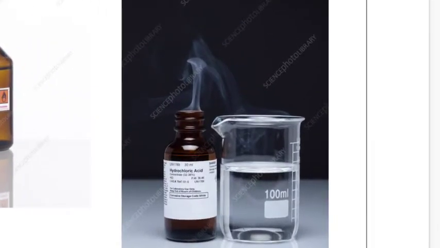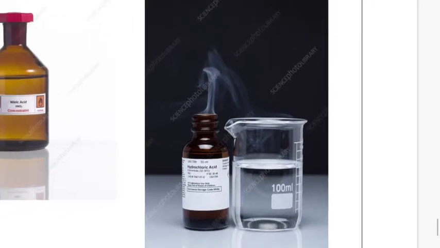You can see this is concentrated hydrochloric acid. As soon as you open the lid, you can see some white film coming out. That's showing that concentrated hydrochloric acid is volatile. This will happen to concentrated hydrochloric acid and also concentrated nitric acid.